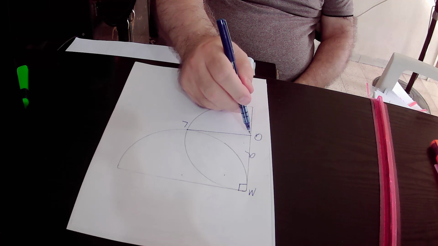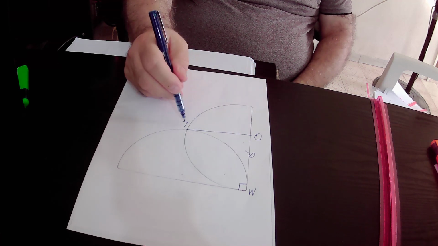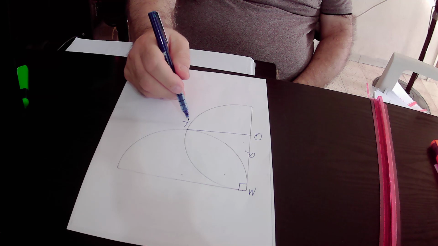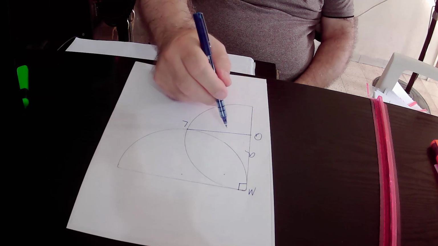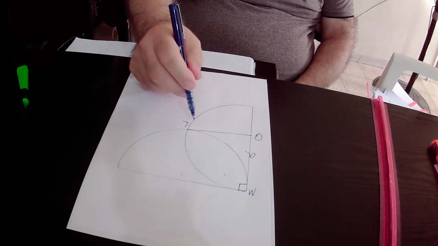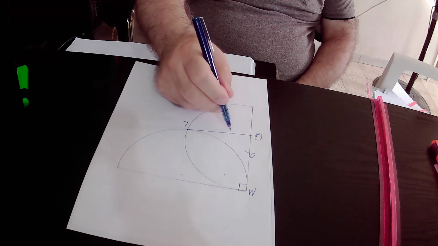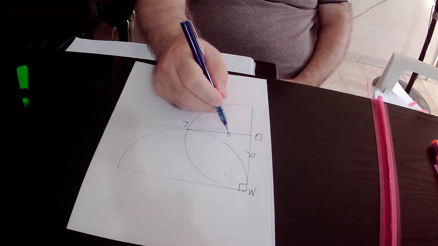Point O is the center of this semicircle. Point L is a point on the semicircle itself, therefore line segment LO is defined as the radius of this semicircle that is equal to A units according to our definition.